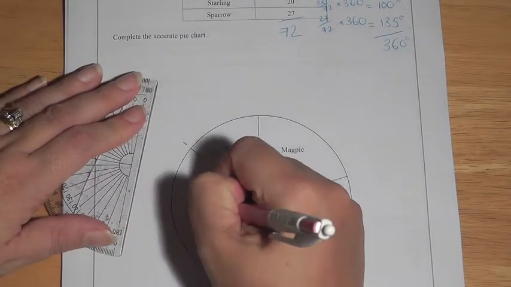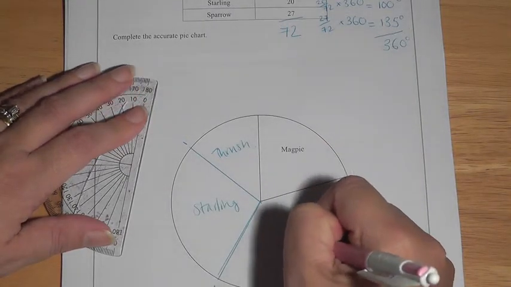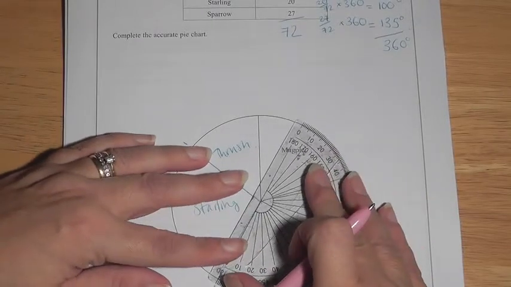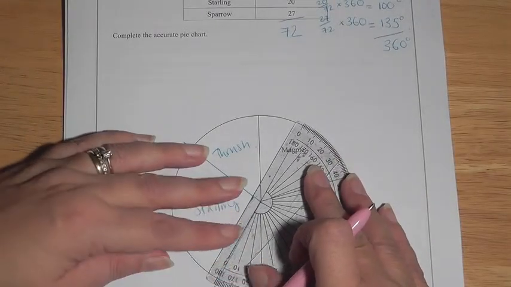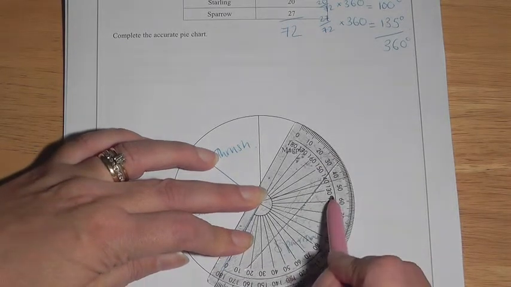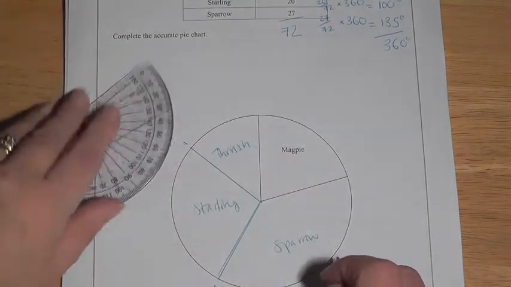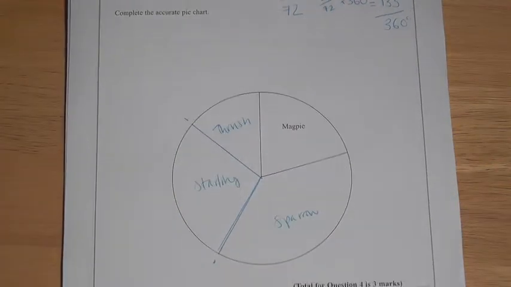and label that starling. And my last one I don't need to draw, it will be sparrow, but I'm just going to check that it measures 135 degrees. So placing the protractor on here, and it does indeed measure between 130 and 140 at 135. And that's the pie chart completed.